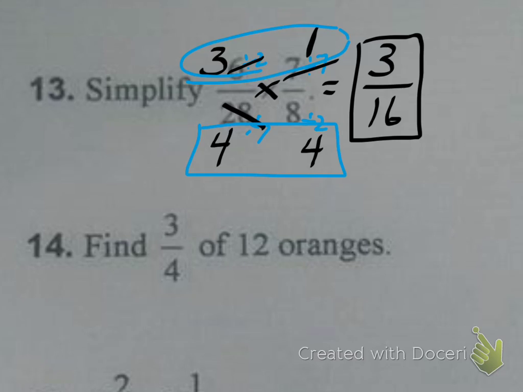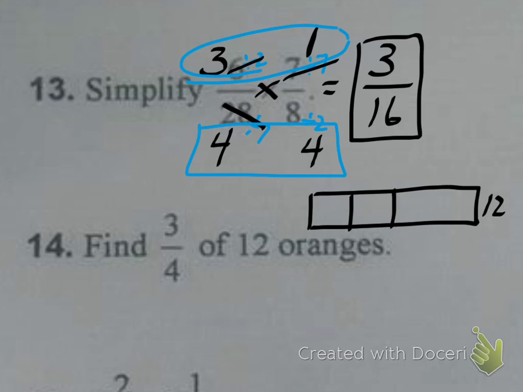Number 14, find 3/4 of 12 oranges. So what they want is, we know we have a total of 12 oranges, and we're going to cut them into quarters. And we want 3/4 of those 12, so 3 of the 4 sections. So if we did it using this tape diagram, if we took 12 and put them into 4 different boxes, we would put 3, 6, 9, 12. And so that would make the fourths, and then we would want 3 of those fourths. So we would want these right here, which would be 3, 6, 9. So it's going to be 9 oranges.